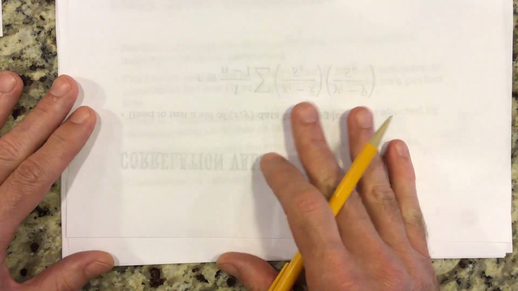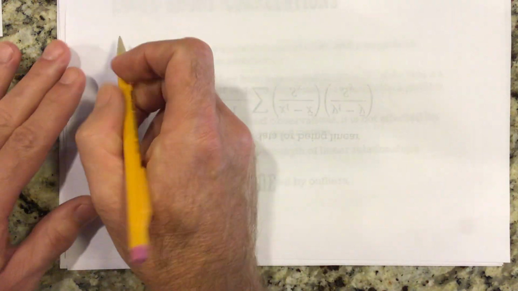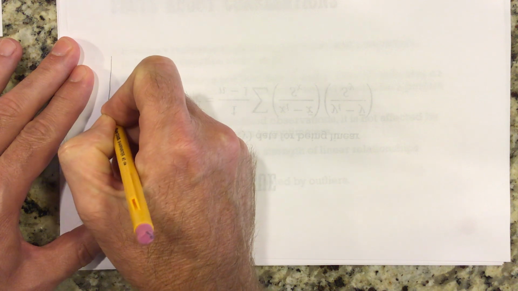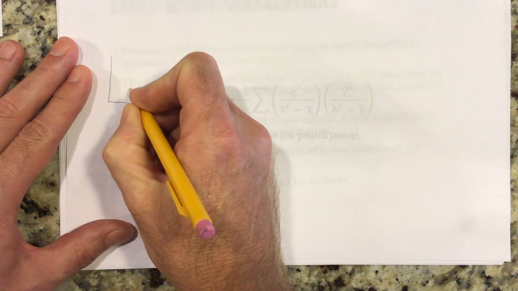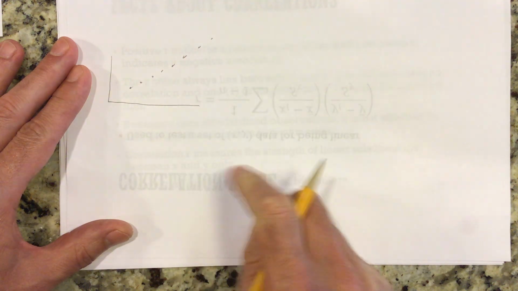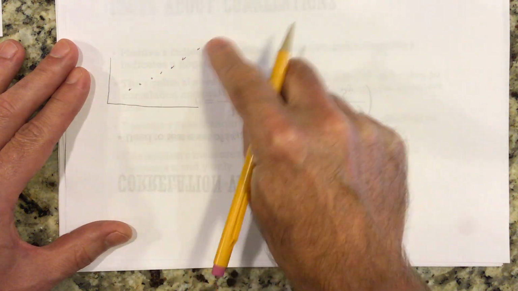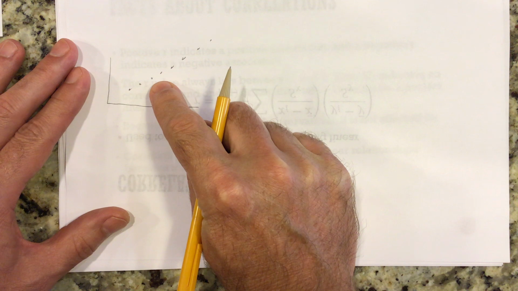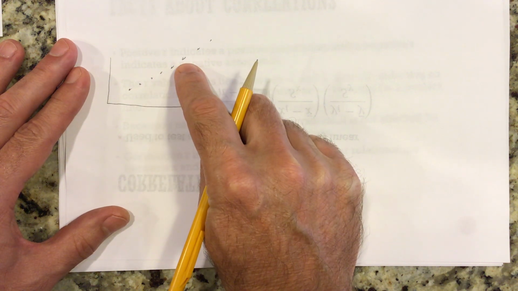So let's say I have a data set that looks like this. Right now, it's pretty darn linear. I'd have a pretty strong correlation. It'd be pretty close to 1.